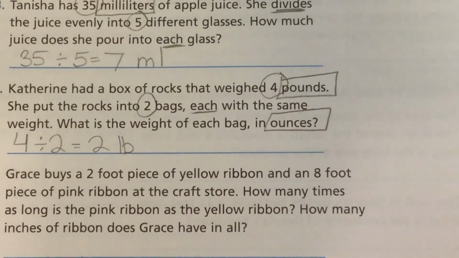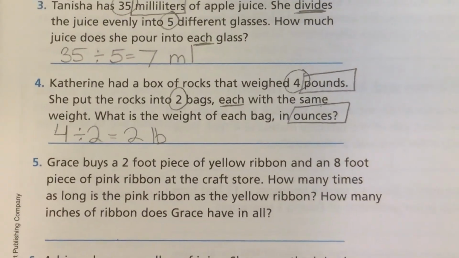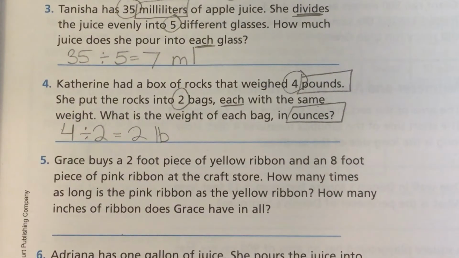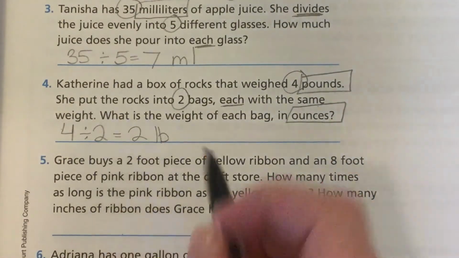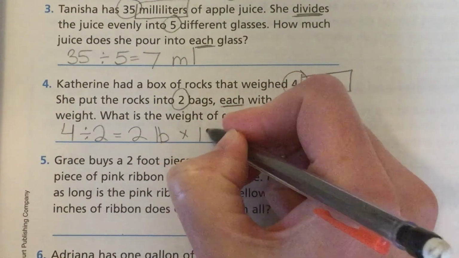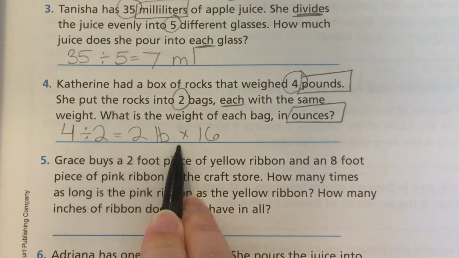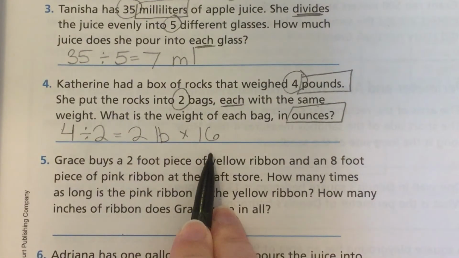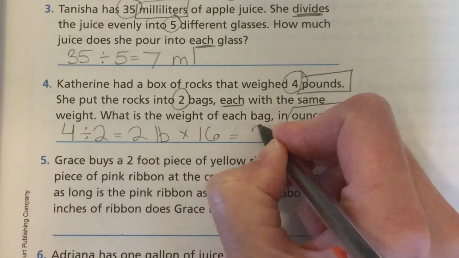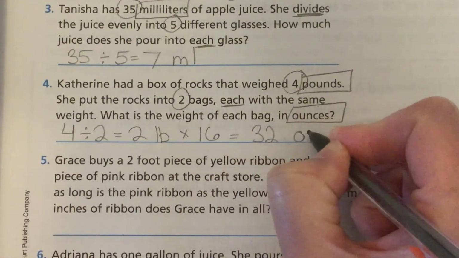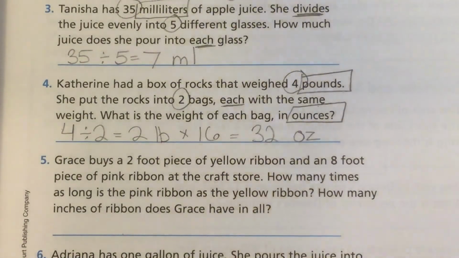So if I'm going from 2 pounds to ounces, am I going to have more ounces or more pounds? More ounces, because 16 ounces are in 1 pound. So I'm going to take this 16 and I'm going to multiply it by the 2 that I have. So there's my 2. I'm multiplying it by my conversion number. 2 times 16 is 32, and now I'm in ounces. The abbreviation for ounces is OZ.